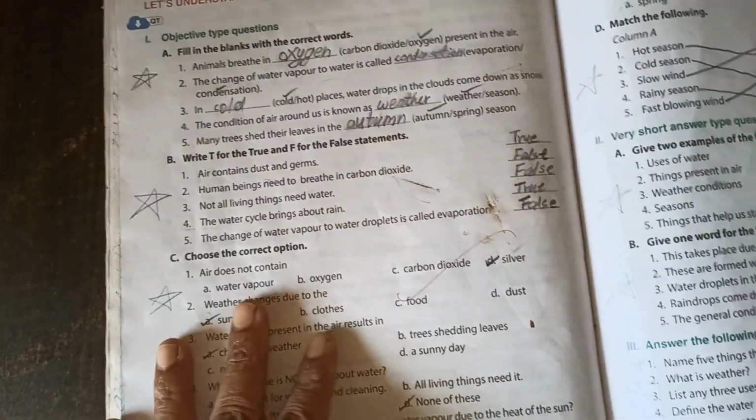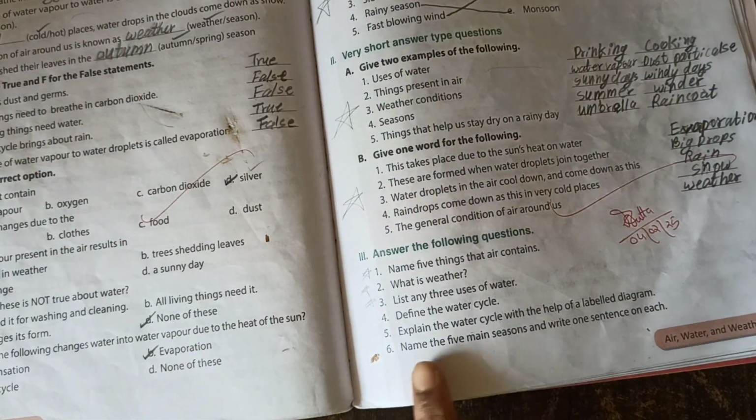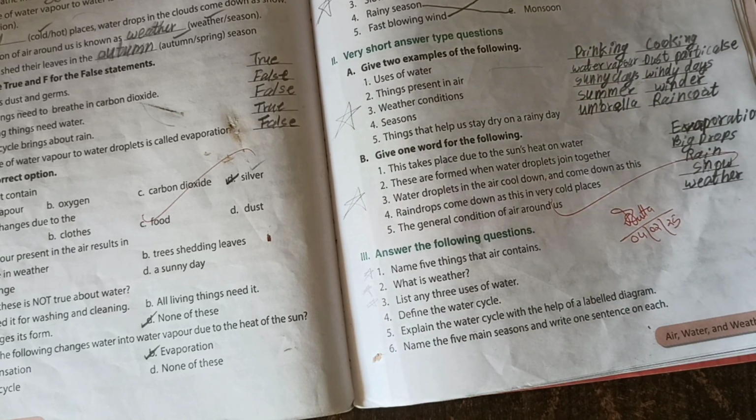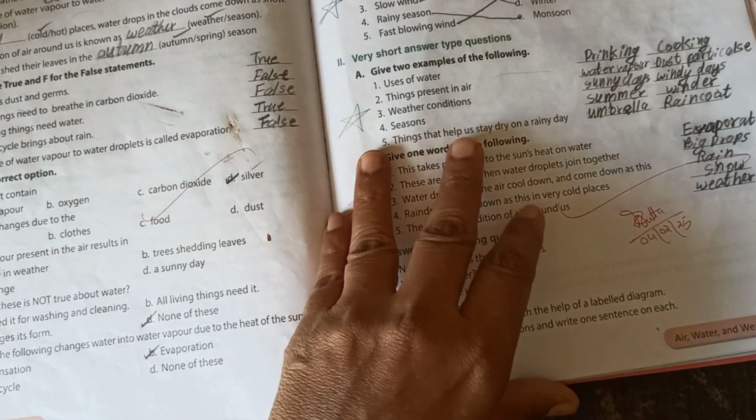Next one, sixth one, name the 5 main seasons and write one sentence on each. First, summer: it's the hottest time in the year. Second, monsoon: it's a rainy season. Autumn: trees shed their leaves. Then winter: the coldest season. Fifth, spring: a very pleasant weather season, trees get new leaves and flowers, and it's a beautiful season. You can write this down.